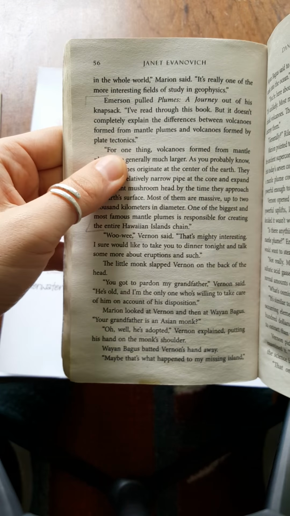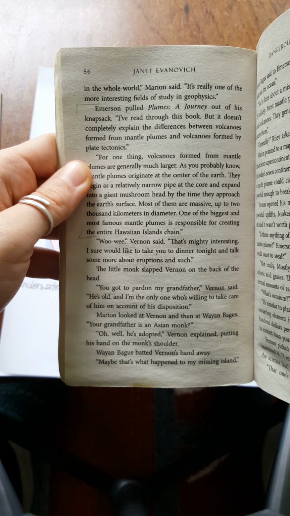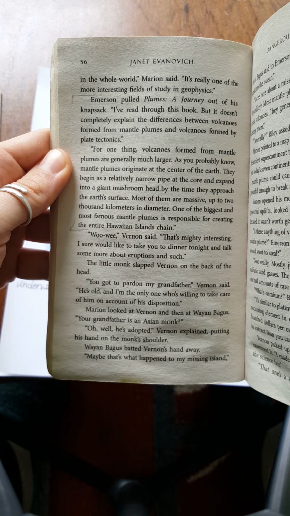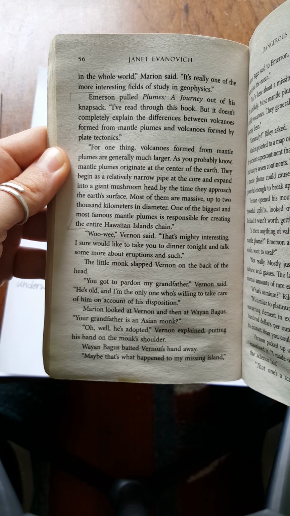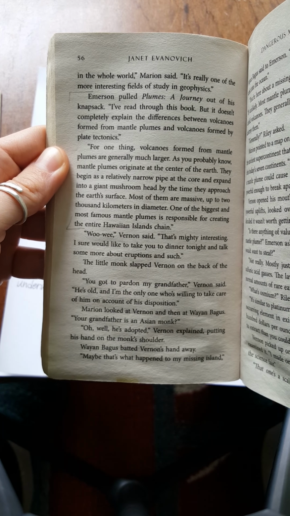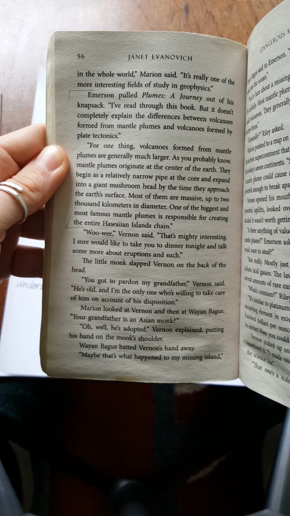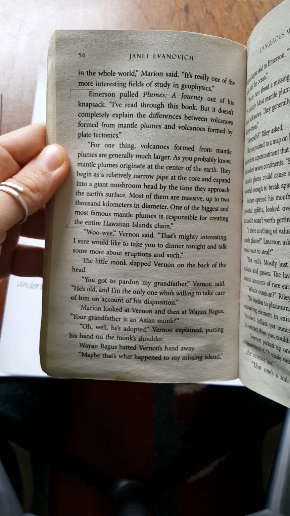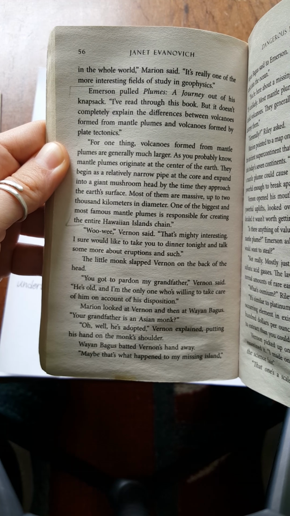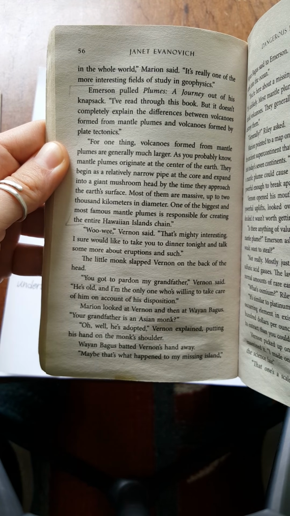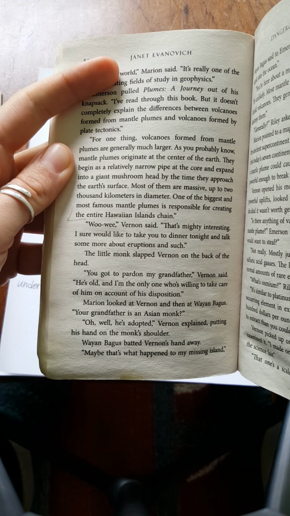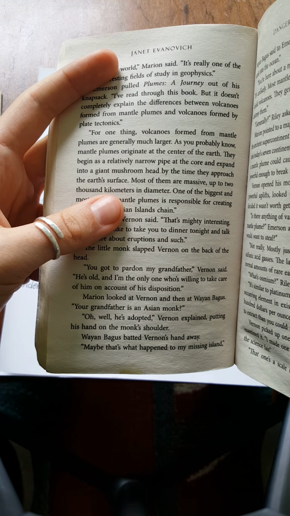The teacher that he's asking says, for one thing, volcanoes formed from mantle plumes are generally much larger. As you probably know, mantle plumes originate at the center of the earth. They begin as a relatively narrow pipe at the core and expand into a giant mushroom head by the time they approach the earth's surface. Most of them are massive, up to 2,000 kilometers in diameter.